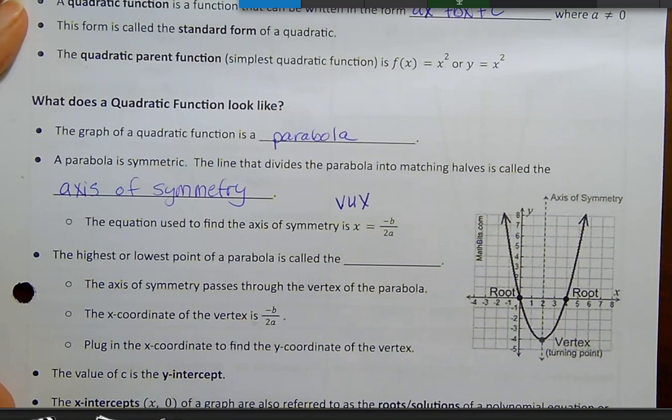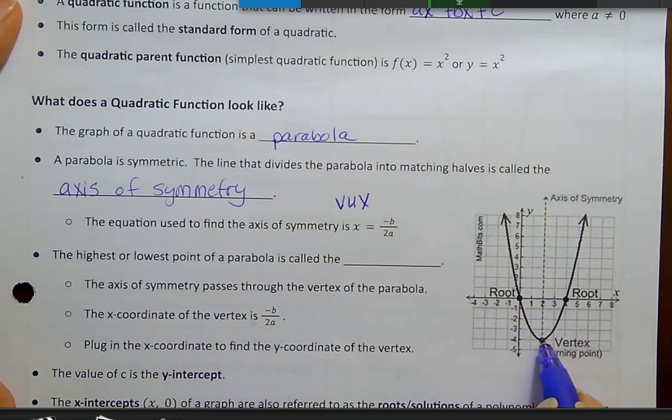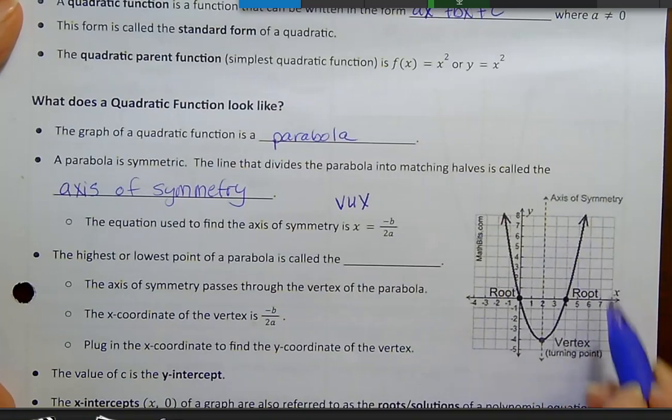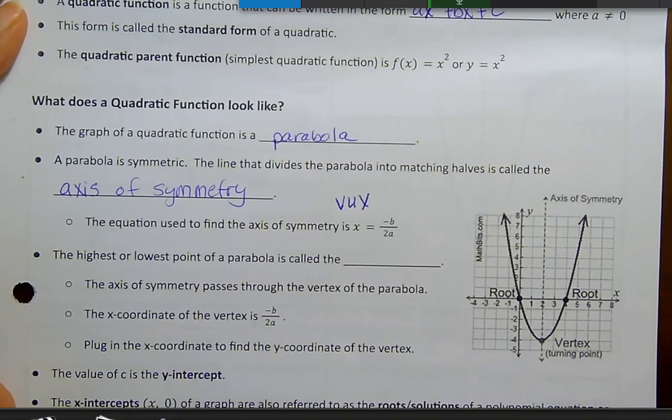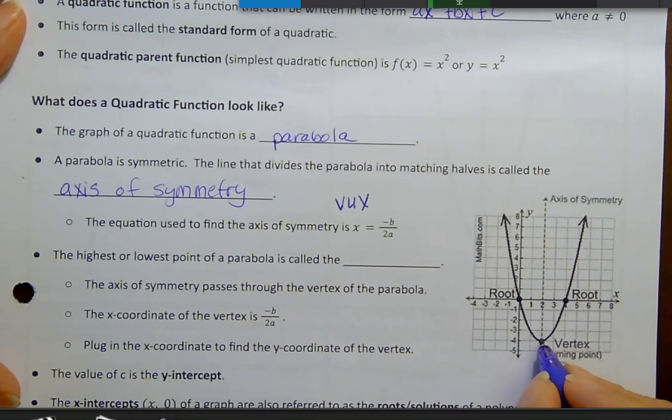Also, when we have a parabola like this, we're always going to have either a super low point, the very lowest point right there, or if our parabola happens to open downward, then we would have a maximum high point. The minimum low point or maximum high point is always going to be called the vertex.